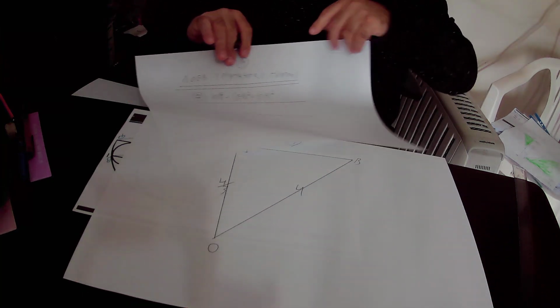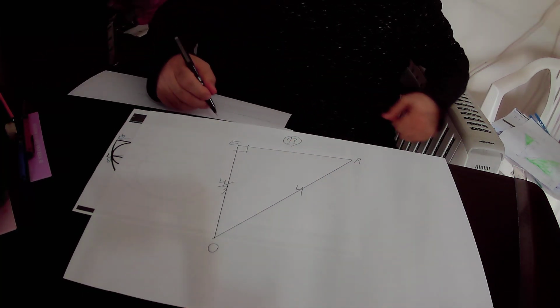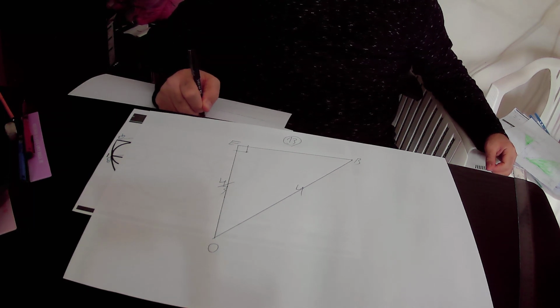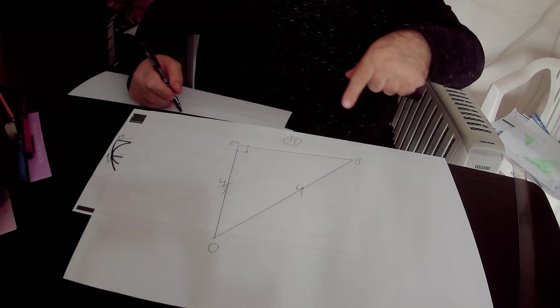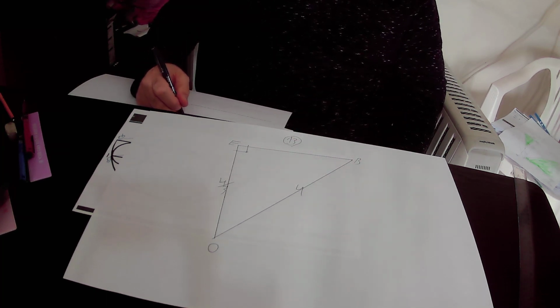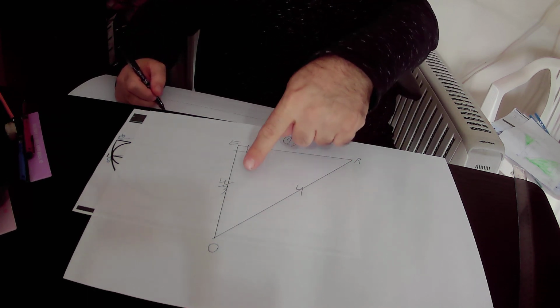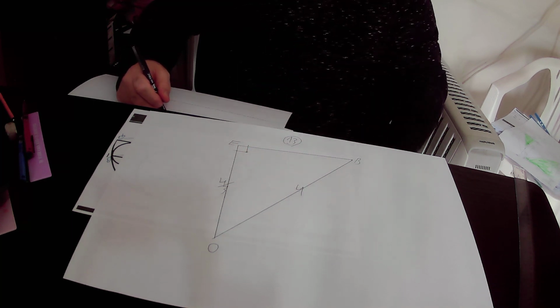We know that OB equals 4 units, so OB square is 4 square. 4 square is 16. It equals EB square plus OE square. OE equals 4 over 3, so OE square is 4 over 3 square.